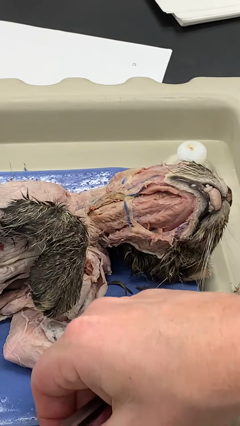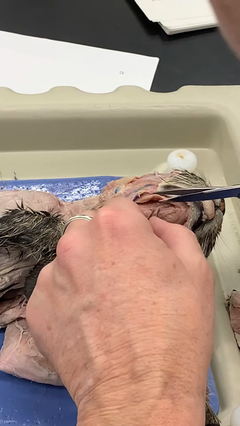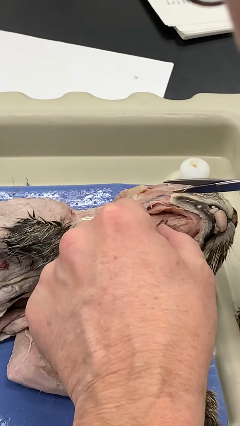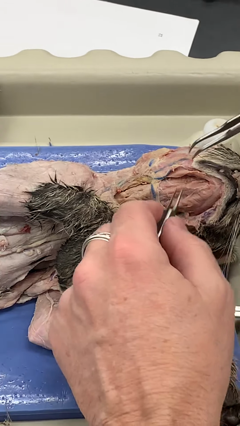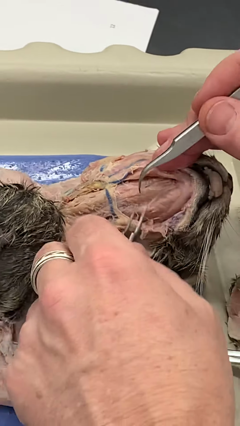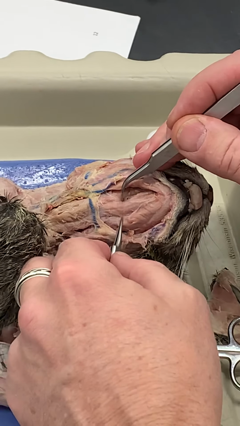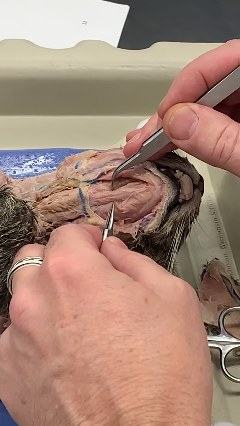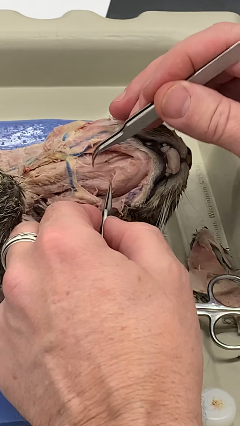And in order to do that, you want to cut through the mylohyoid, hold it up again as we've done with other sheet-like muscles, and cut through it off the midline, a little lateral to the midline. In this throat, you can see those longitudinal muscles forming kind of a bulge beneath the mylohyoid.